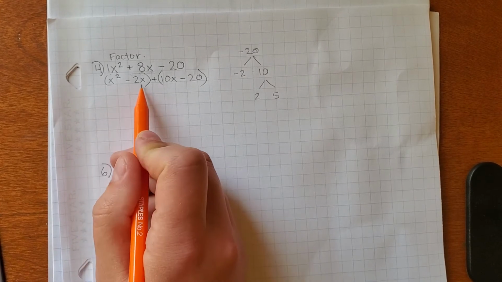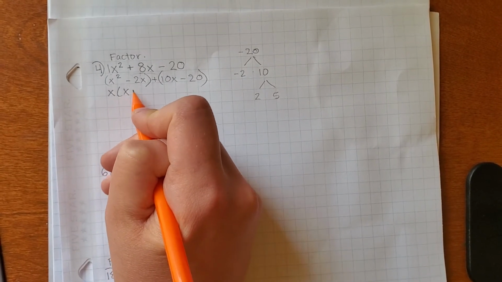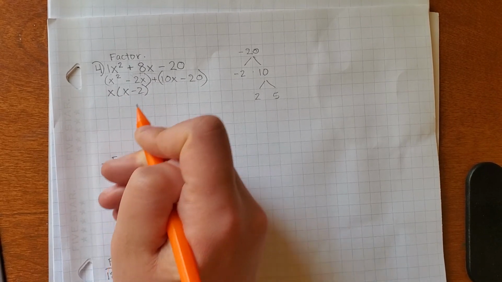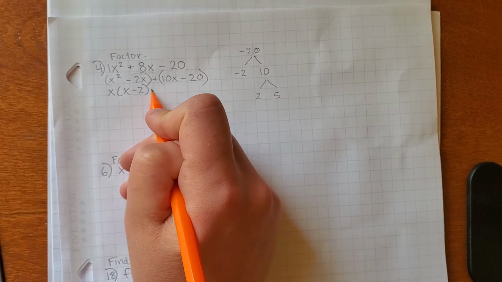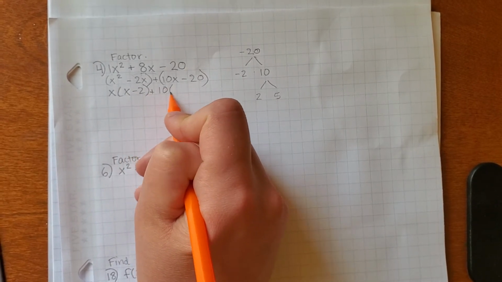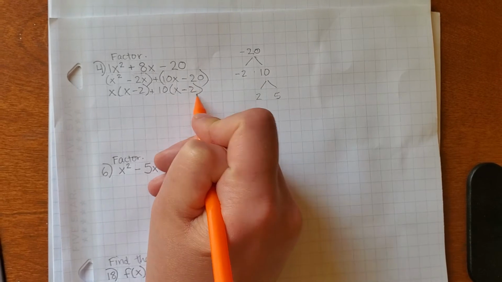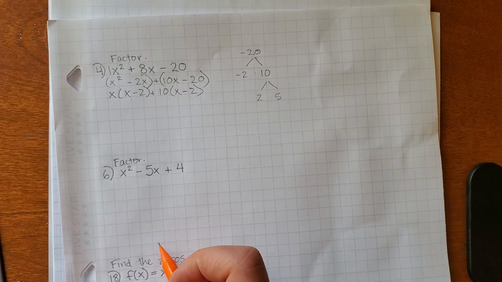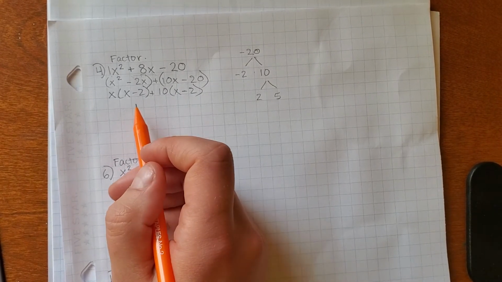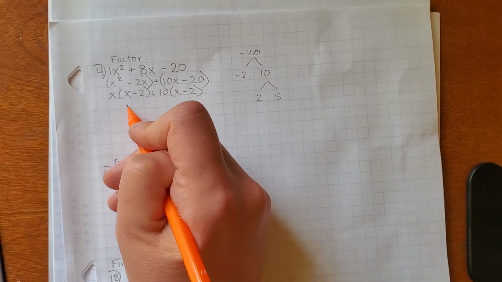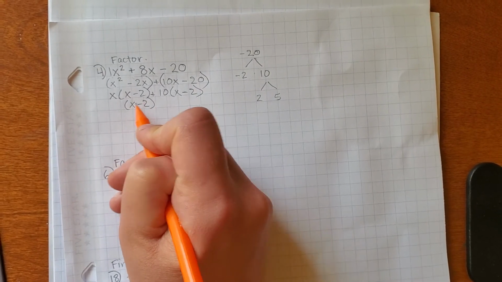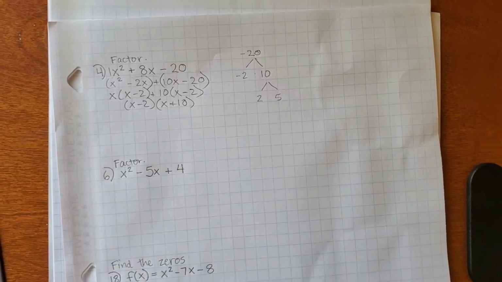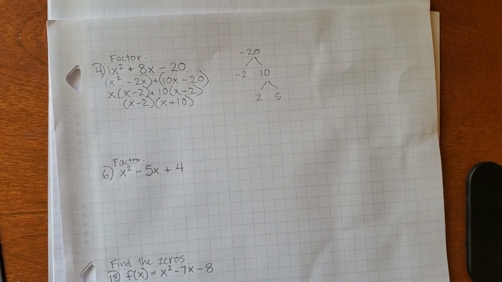And what can you pull out of this? You can pull out an x minus 2, and see if I distribute this I get x squared minus 2x, and out of here I can pull out a +10 and I get x minus 2, and if you distribute this you get 10x minus 20. So now I'm going to pull out an x minus 2, and all I have left is the x plus 10. So this is your equation in factored form.